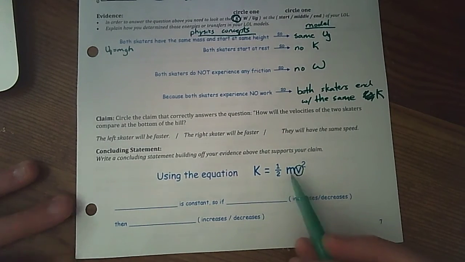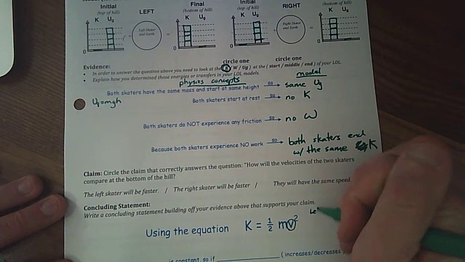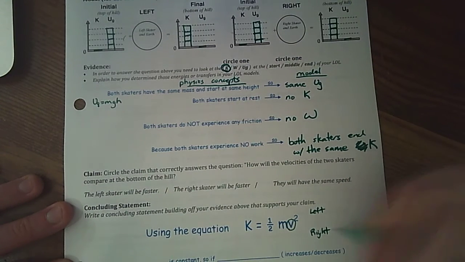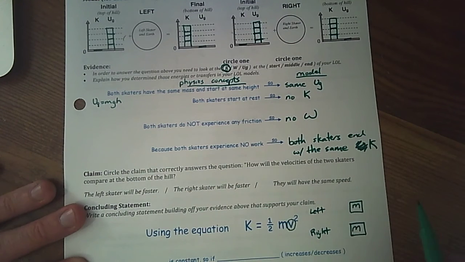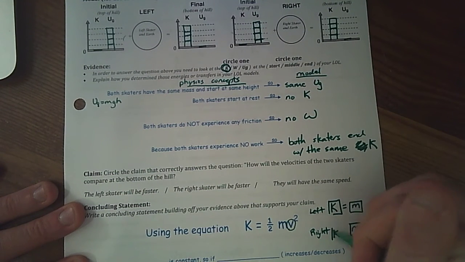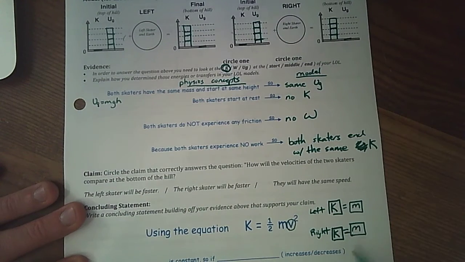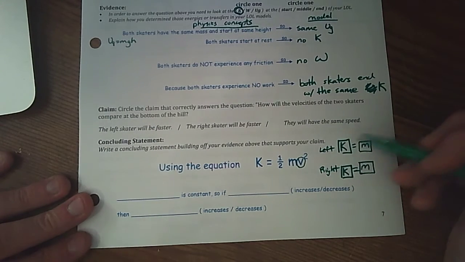And I already know how their masses compare. I underlined that over here. Both skaters have equal masses. So what I'm going to do is write skater to the left and skater to the right. They both have equal masses, so mass, I'm just going to box that in. And then they both have the same K, so I'm going to box in K here too for my equation. I didn't have enough room for one half, and that's fine because I'm just doing conceptual proportional reasoning with this. I don't necessarily have to do any math with it, so I just left out the 1/2.